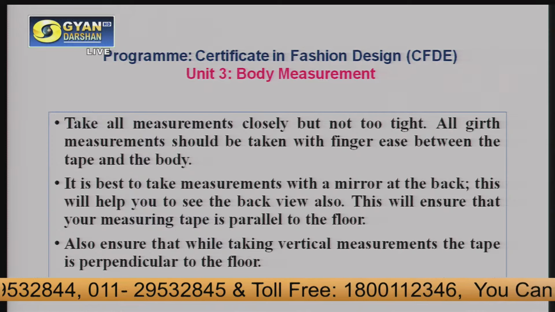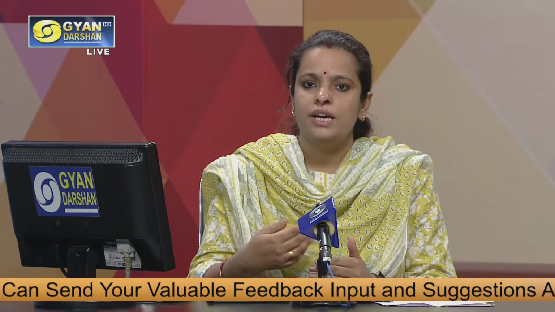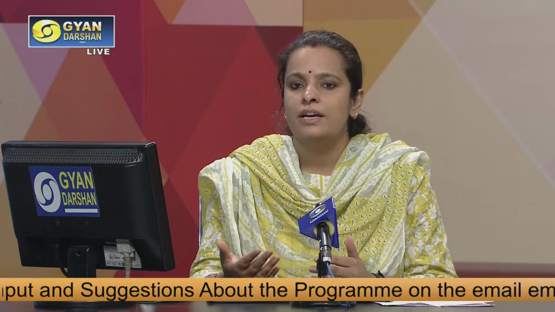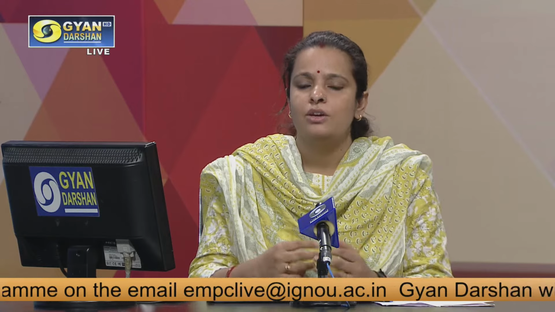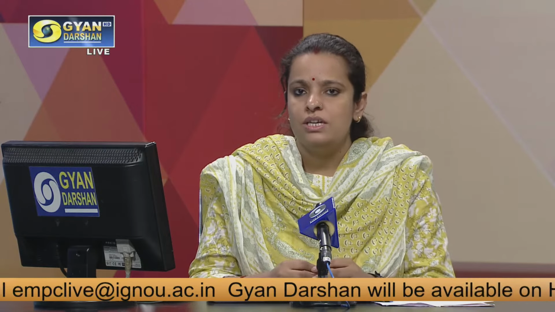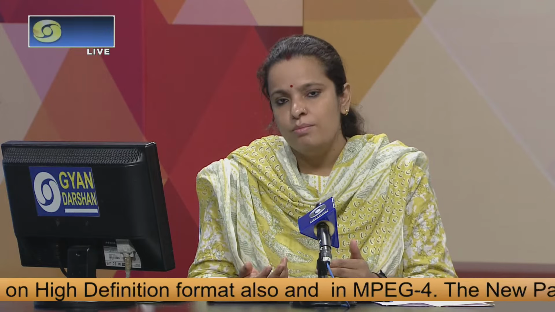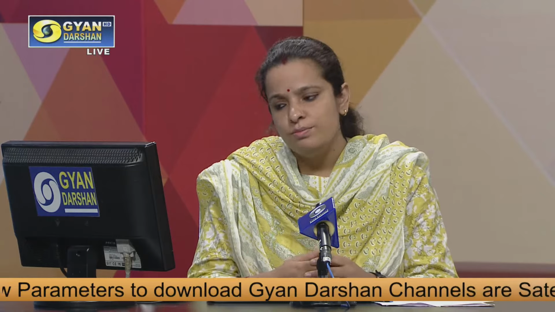Then next, it is best to take the measurement with a mirror at the back. Why is it said that you should keep a mirror at the back? Because we have certain points or landmarks on the body, and the person is standing in front of you, and you have taken the measuring tape around the back side, and you are not able to see whether the tape is at the proper position or has turned around. So it is better to keep a mirror to have the back view of the person and the tape you have kept around, to get the accurate measurement.